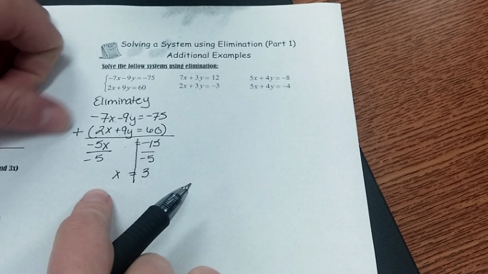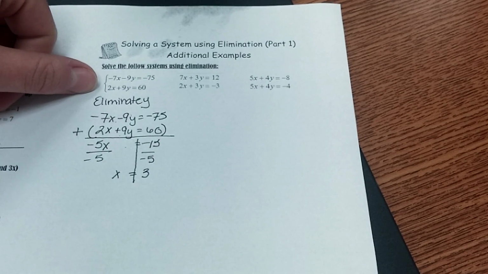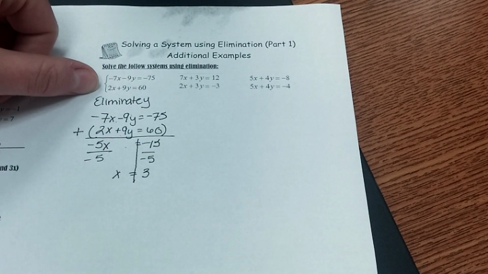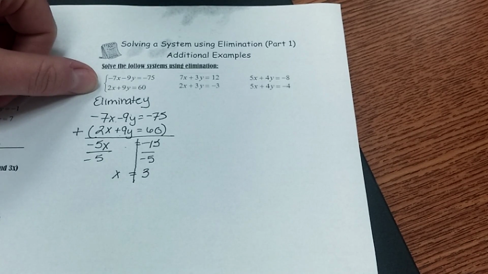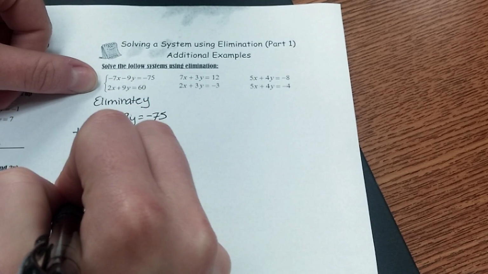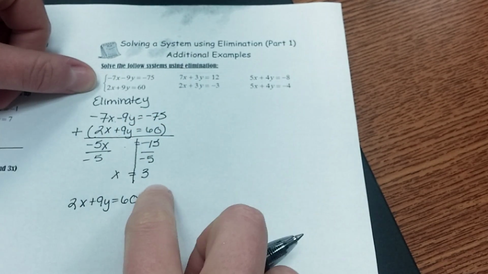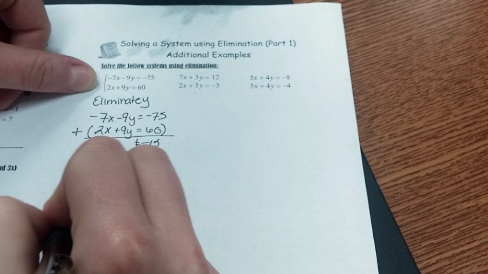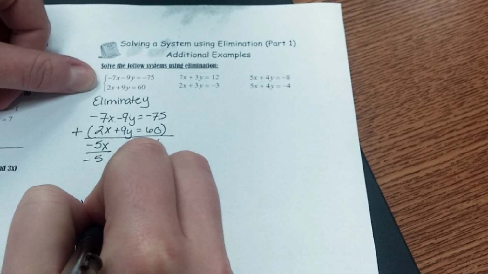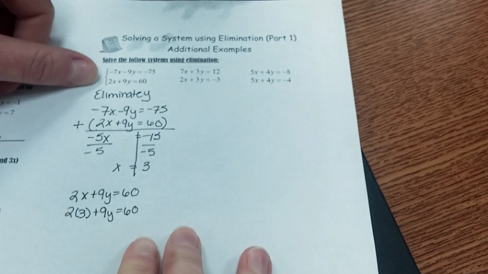All right, plug back in to find y. Doesn't matter which equation you pick. I'm going to use the second one because all the numbers are positive. Makes less chance of getting a signs error. So I have 2x plus 9y is equal to 60. I'm going to plug 3 back in for x. So 2 times 3 plus 9y equals 60.